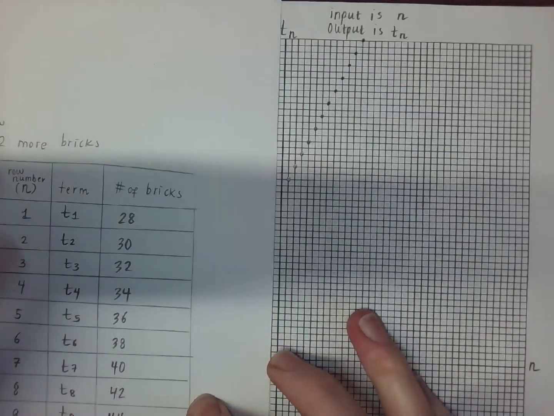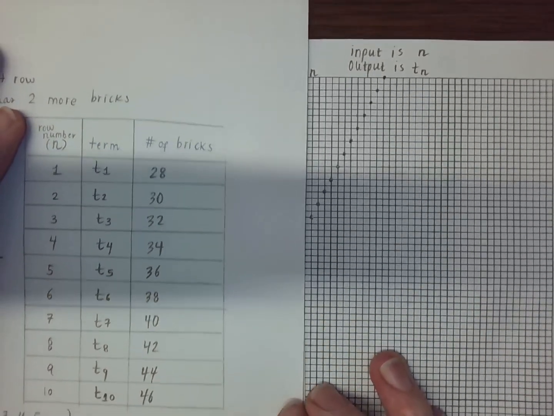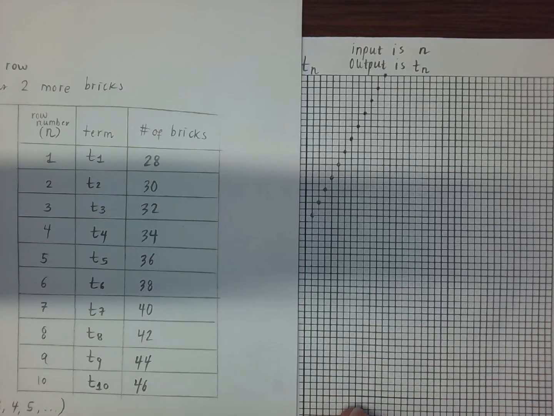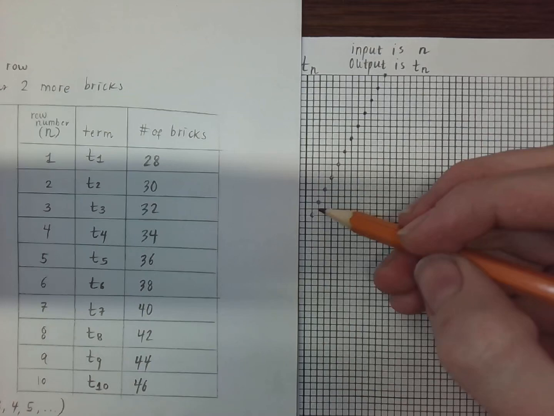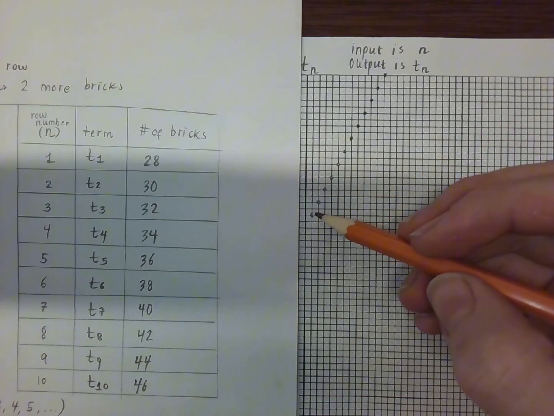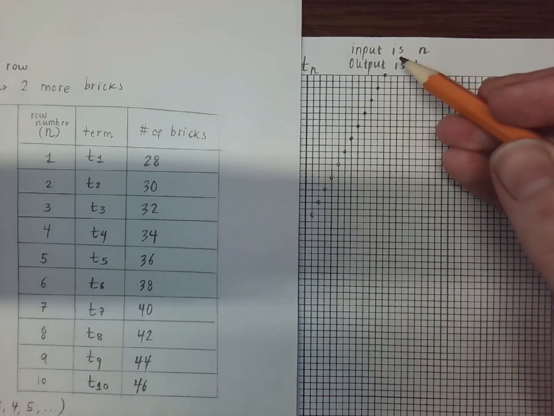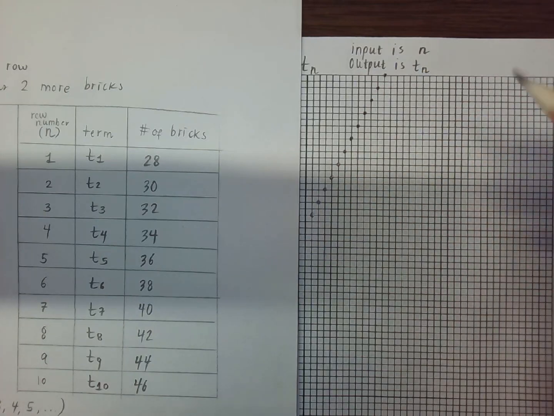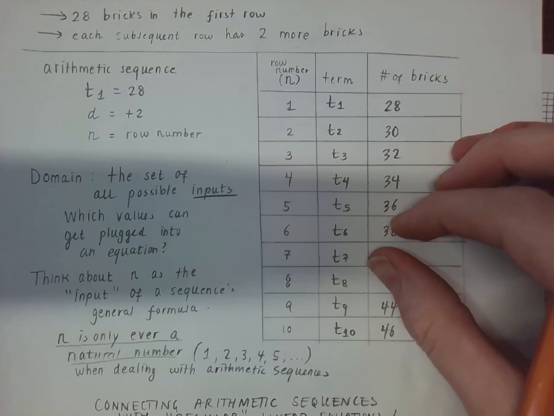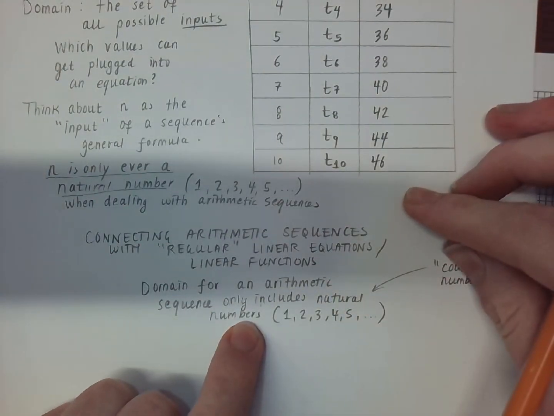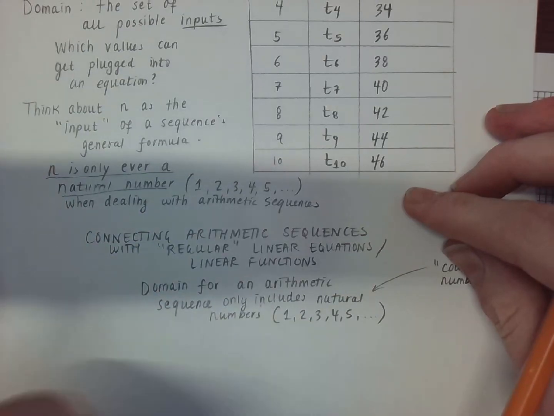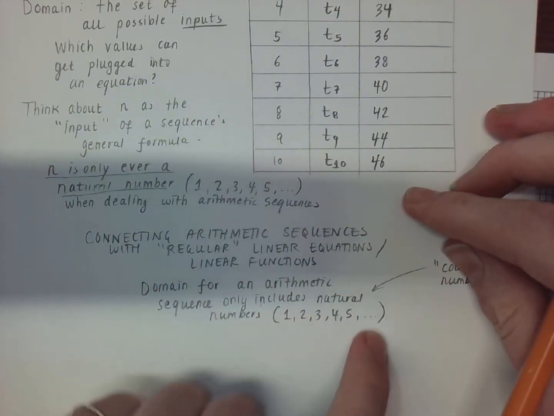But the main thing is trying to show you that we can think about an arithmetic sequence as a linear equation. The thing is, though, we shouldn't connect this line, since the domain only includes natural numbers, counting numbers 1, 2, 3, 4, 5, and so on.